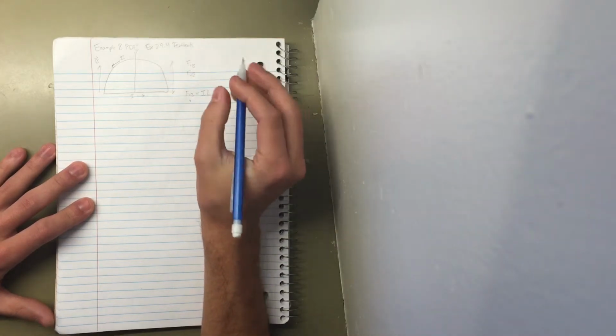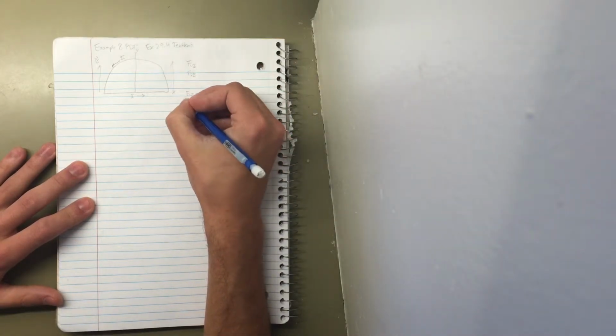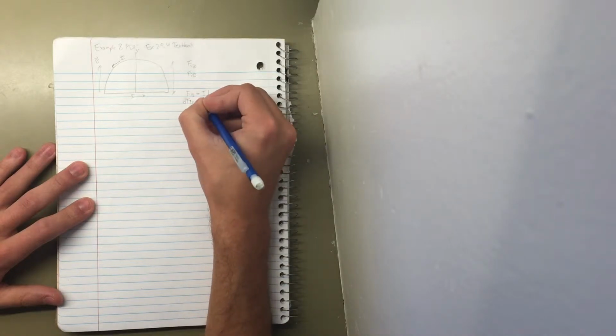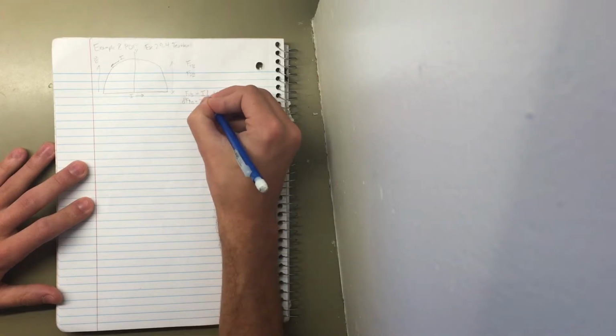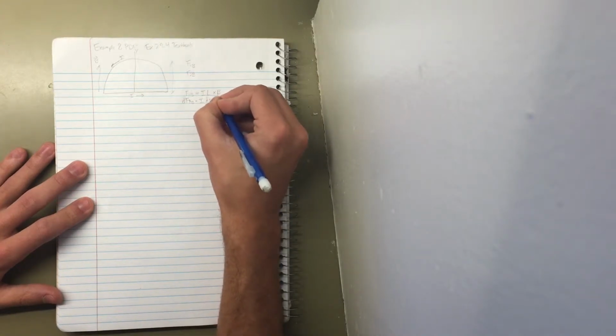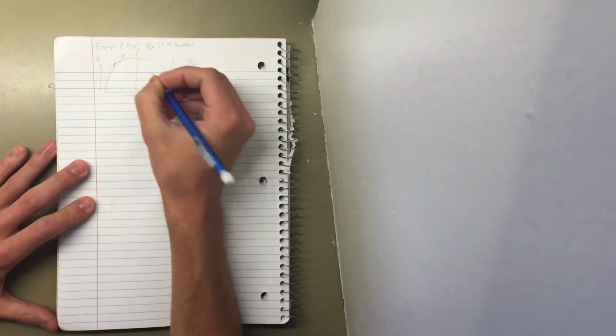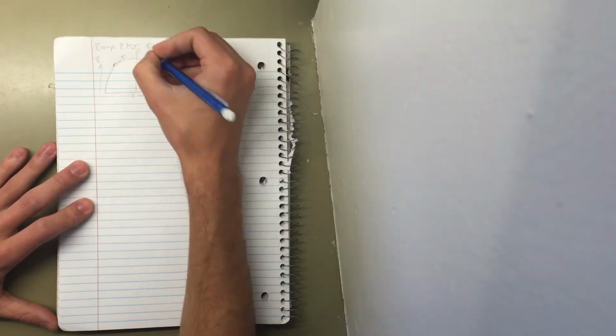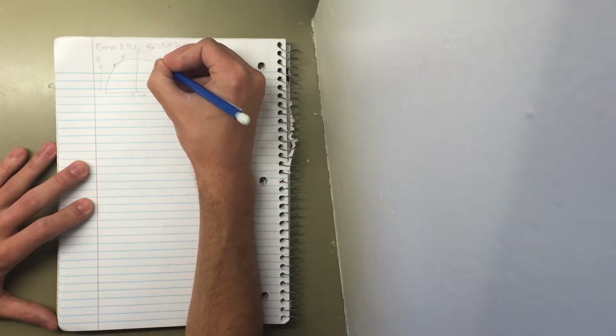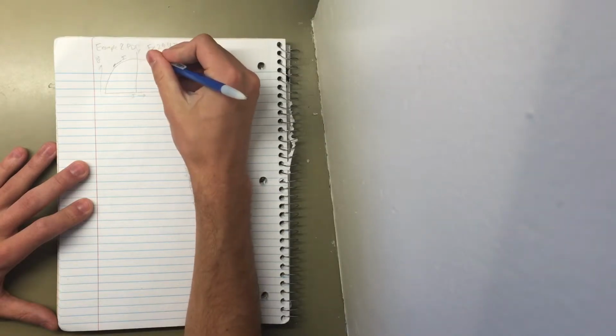So what ends up happening is you differentiate this equation, so it becomes dF1B equals the current times ds cross B. Now ds is an infinitesimal cut piece of this wire, and the force that's coming off of it.